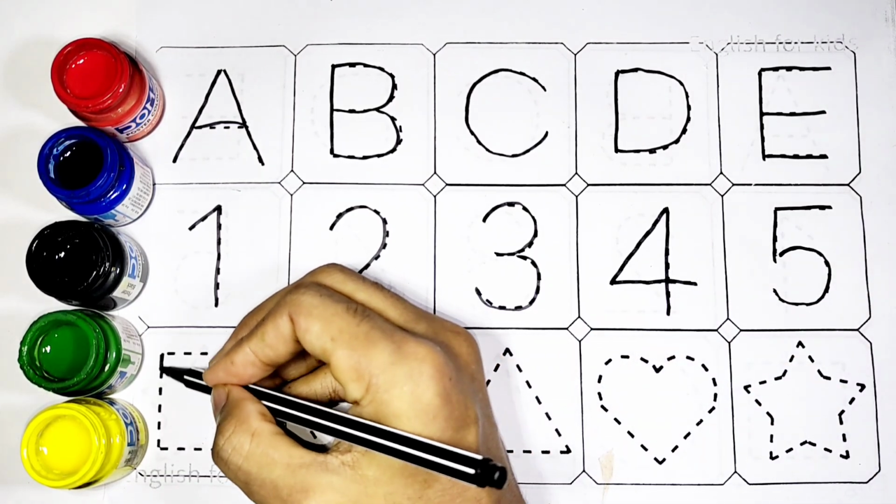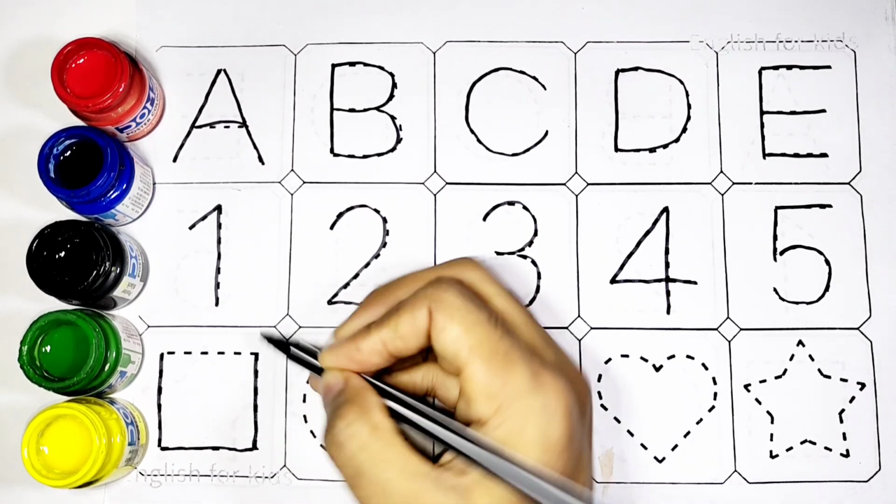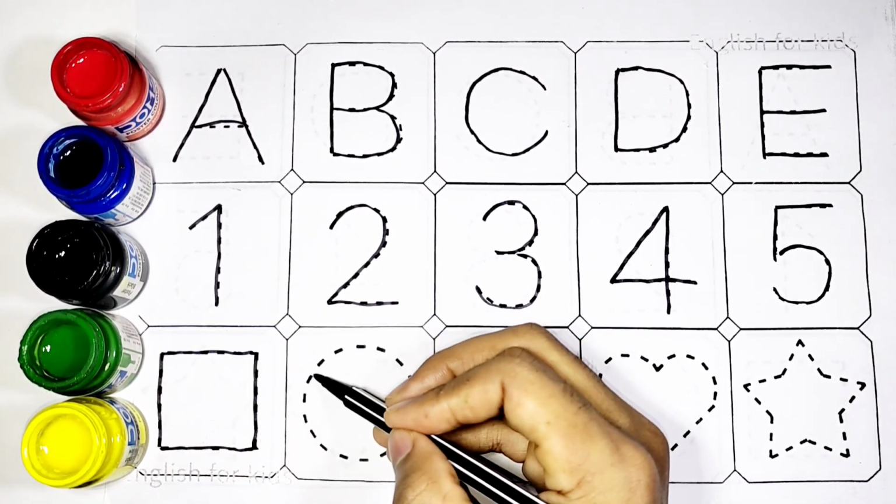Kids, now we draw 2D shapes. First we draw the shape of square. The next one is circle.